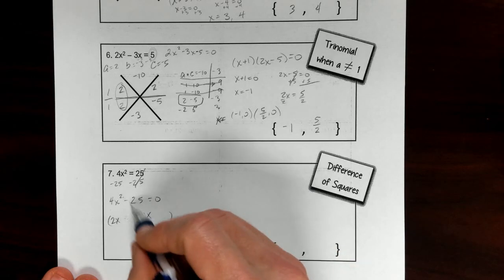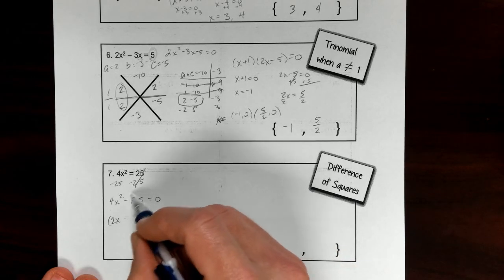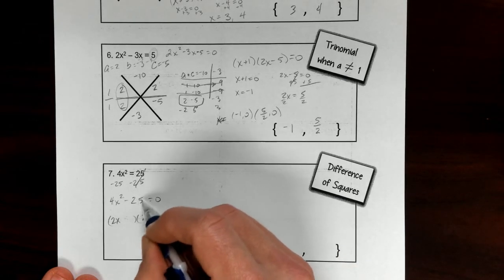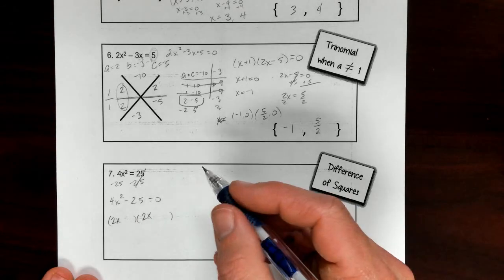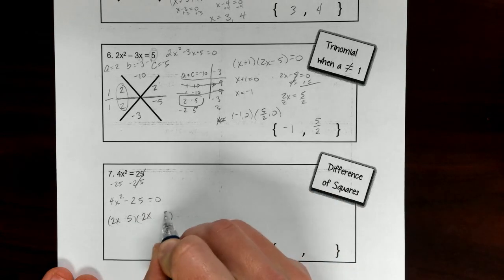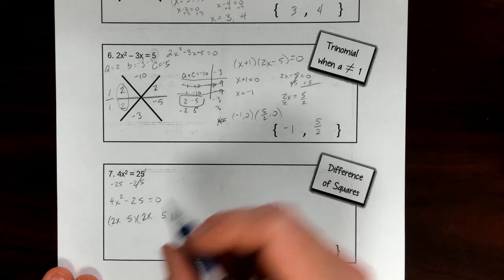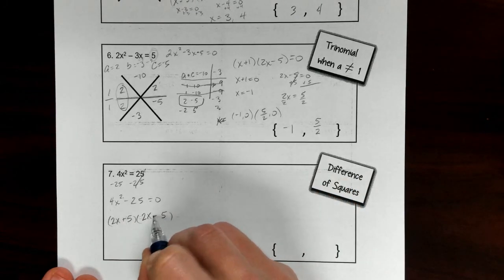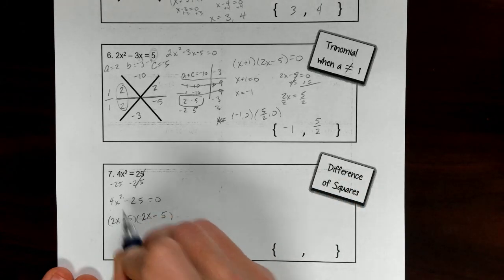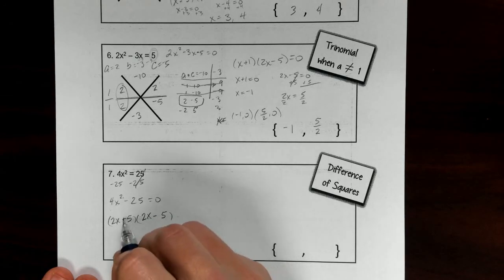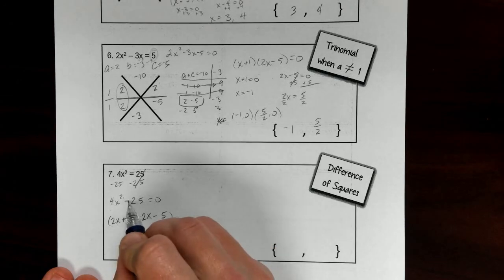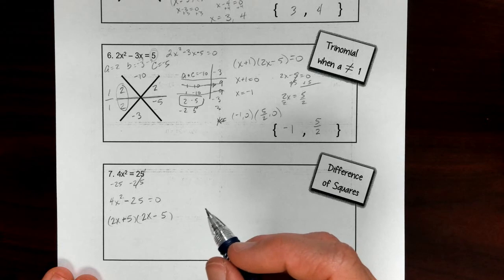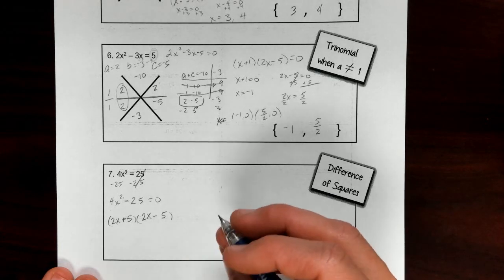Again, these are perfect squares, right? So two numbers, the same number, multiplied by itself to give me 25. Well, it's got to be 5 and 5. One has to be positive, one has to be negative, because my b term, my middle term, canceled out. So I know I have to have different signs. I also know that I need to multiply to get a negative 25. So one's got to be positive, one's got to be negative.